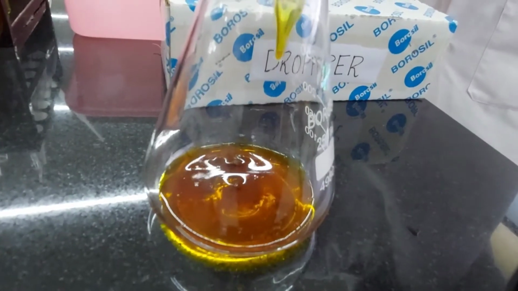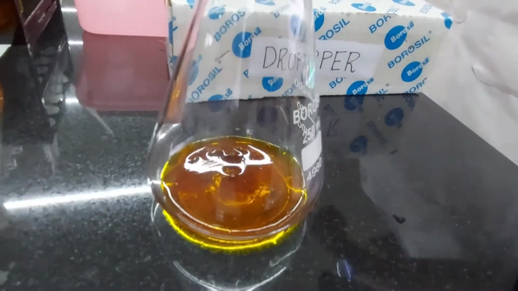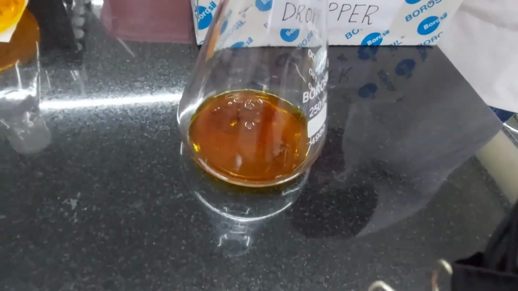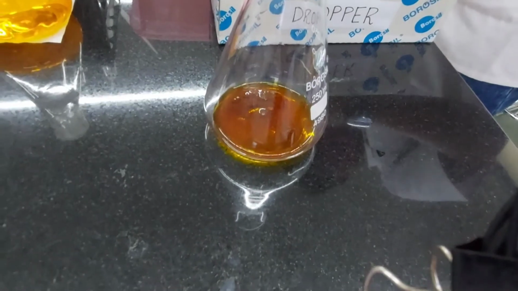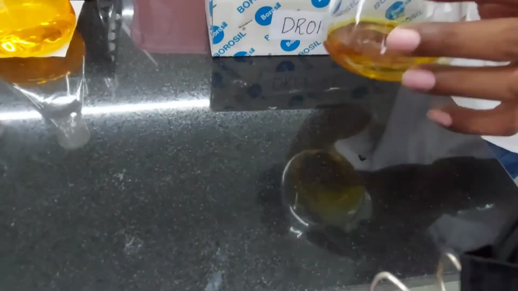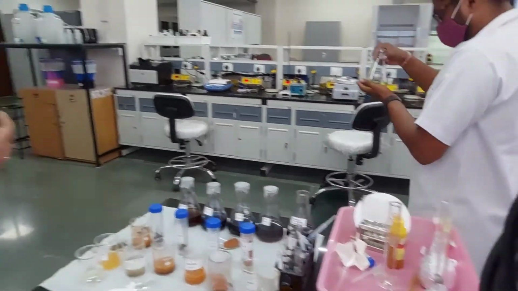Now to this, we are going to use sulfuric acid, concentrated sulfuric acid, 98% weight by volume. For that, we will be working in the fume hood. Rupesh, can you please come with us?